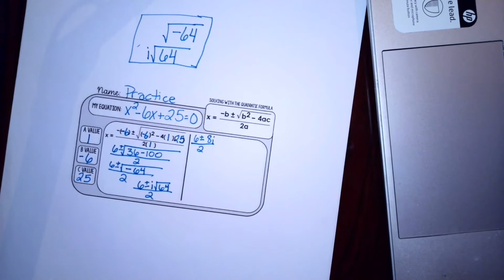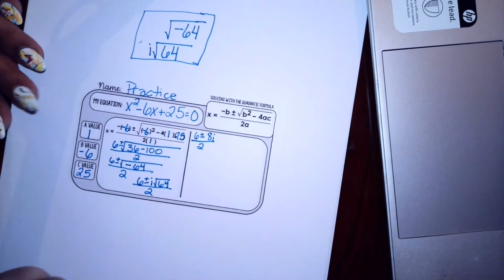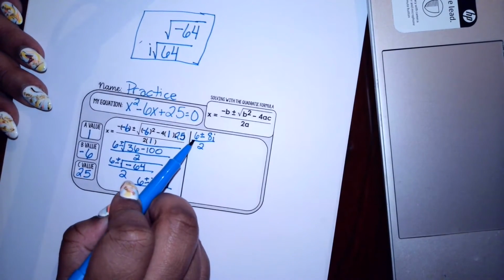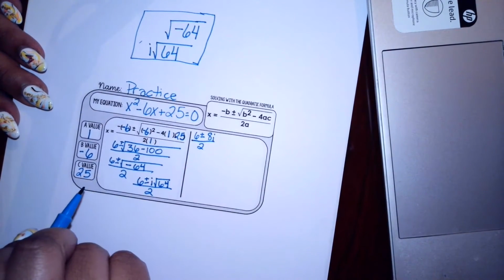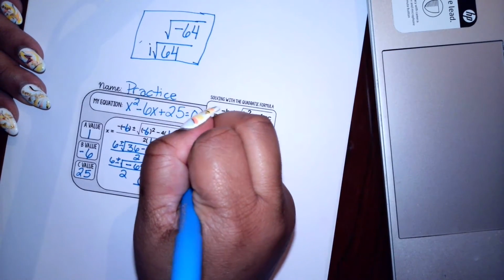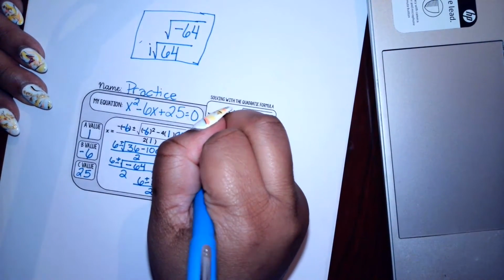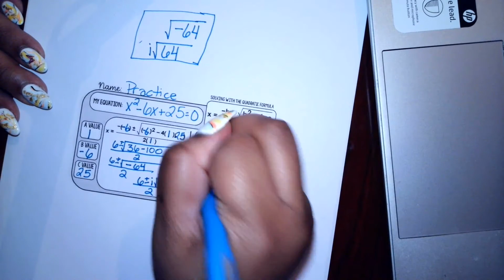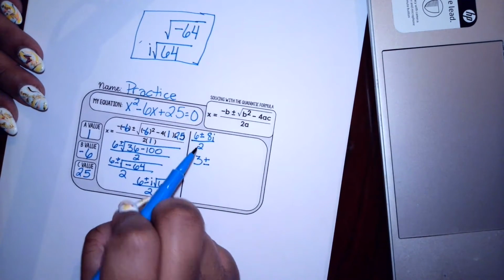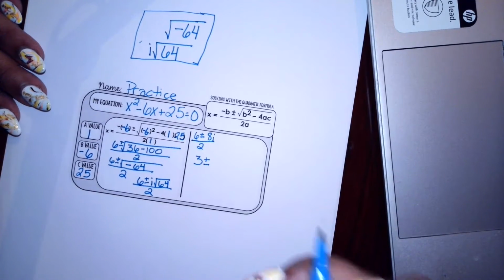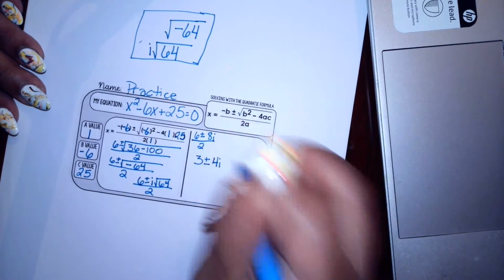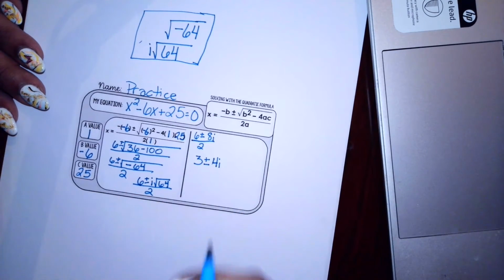Now we're going to go ahead and simplify it. 6 divided by 2 gives us 3 plus or minus. 8 divided by 2 gives us 4, and we're going to not forget to put our i.